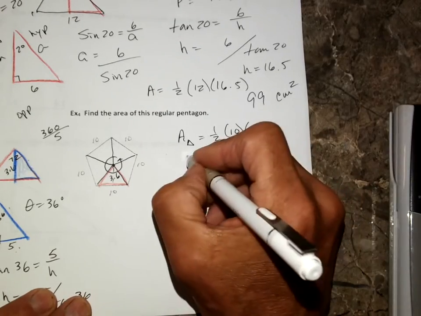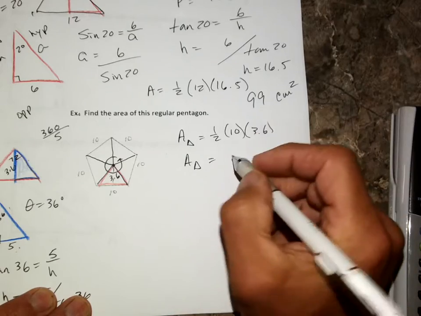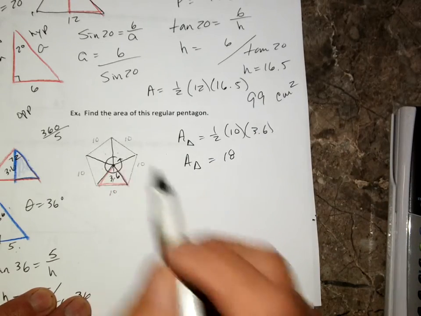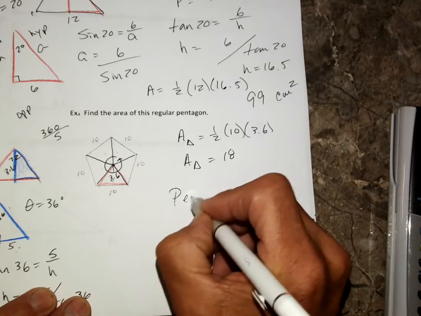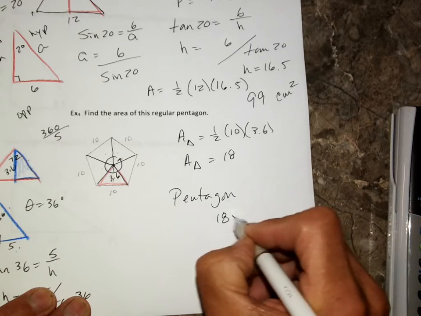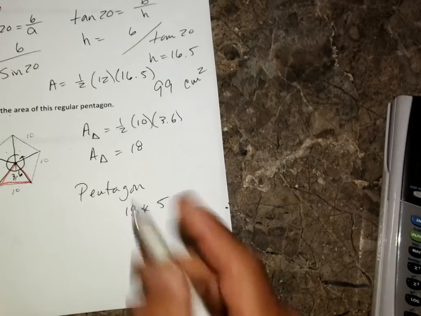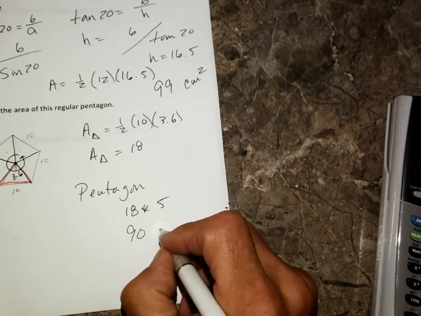So the area of one triangle is about 18, but there are 1, 2, 3, 4, 5 triangles, all of the same area. So the pentagon is going to be 18 times 5. 18 times 5, I get an answer of about 90, and that's in terms of, well, let's just say centimeters squared.